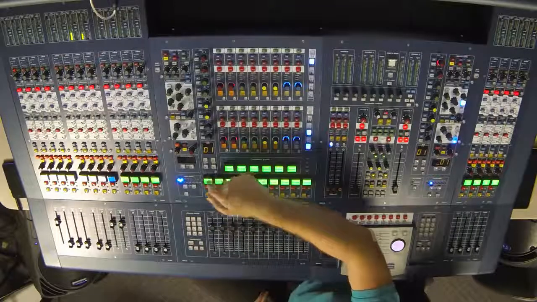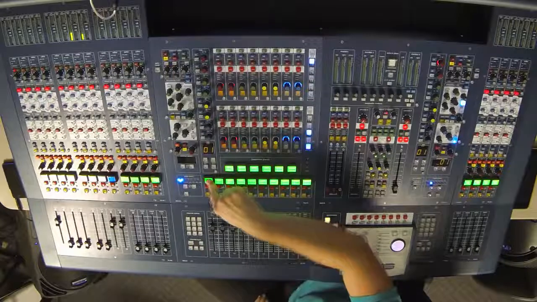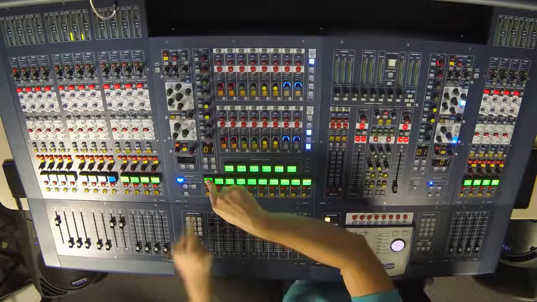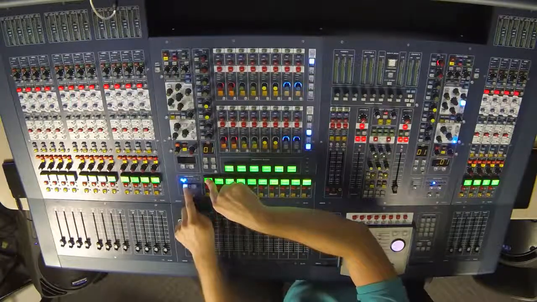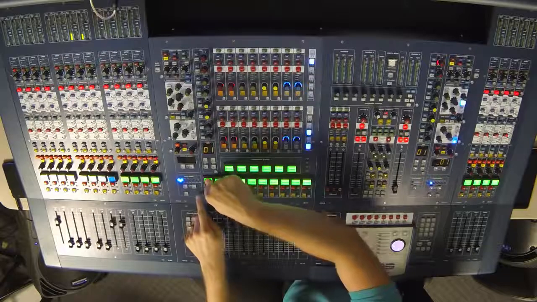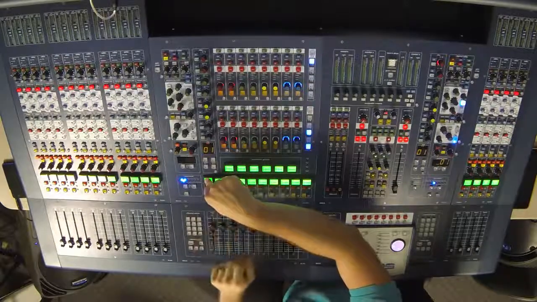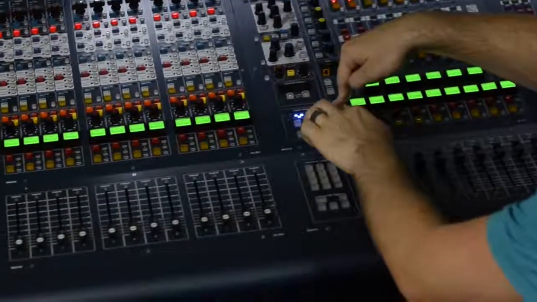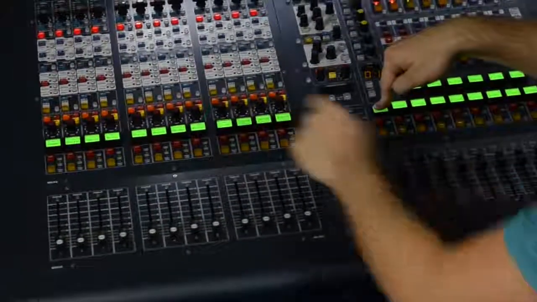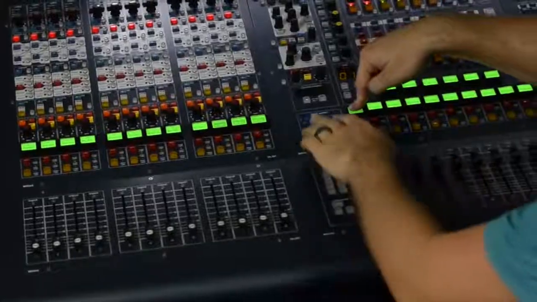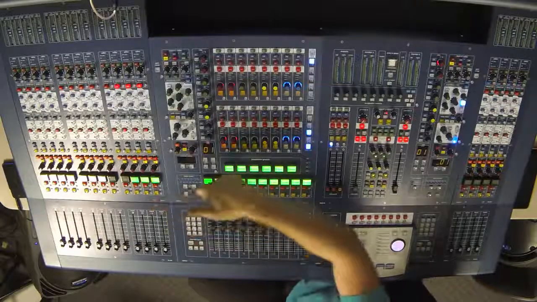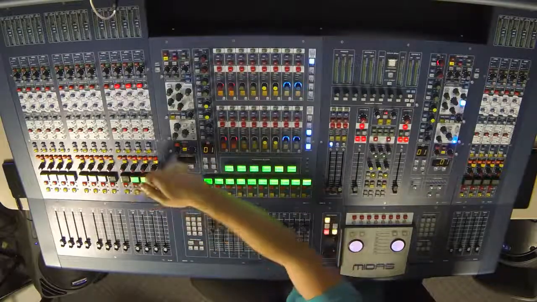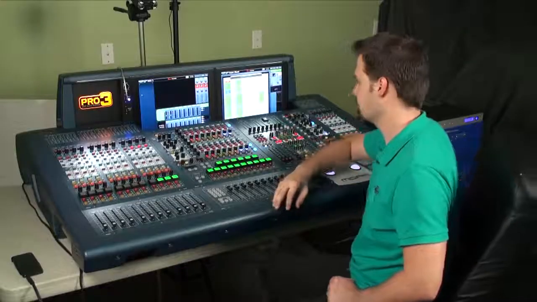If I hold down this VCA button, I see all of my channels. As I'm holding down, I can scroll through, and I'm going to select what I want in this VCA. Say this first VCA, I'm going to use it for vocals. So I'm going to select these 3 wireless microphones and let go. And now when I have this VCA selected, all I see is those 3 wireless microphones.